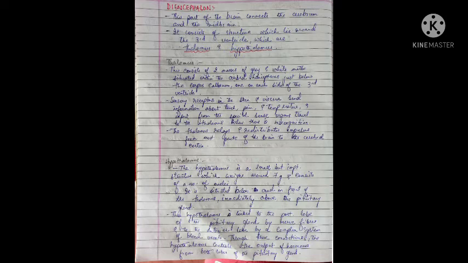So this hypothalamus is linked to the pituitary gland. It is linked to the posterior lobe of the pituitary gland by nerve fibers and to the anterior lobe by a complex system of blood vessels. Through these connections, the hypothalamus controls the output of hormones from both lobes of the pituitary gland.